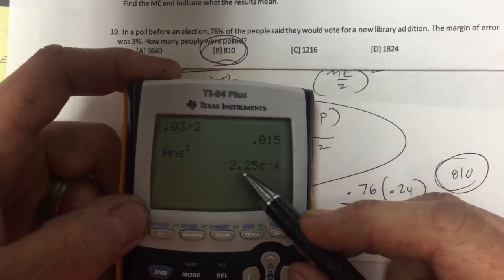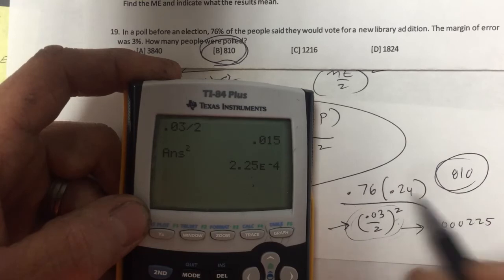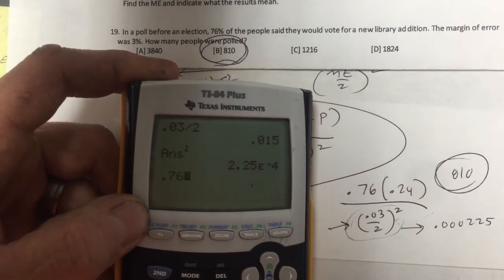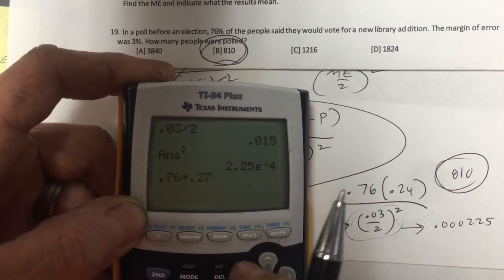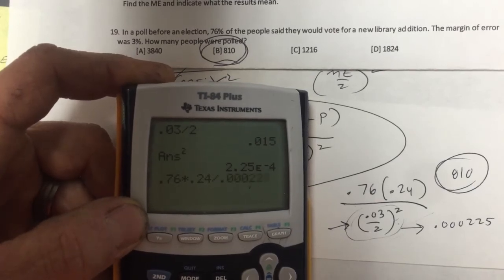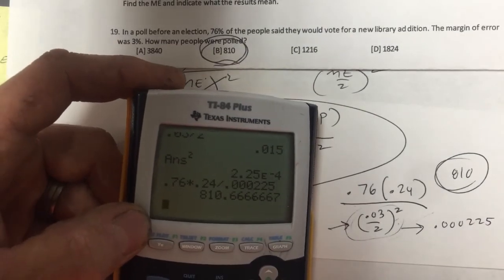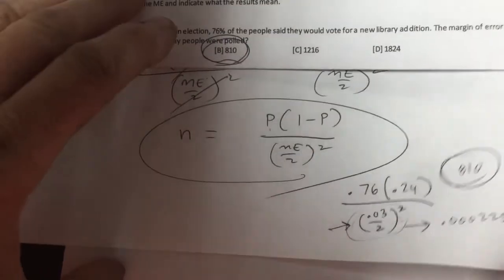This moves it back 4 places, so there's 3 zeros. Now I can do 0.76 times 0.24, and then divide by 0.000225. And there you go, I got my 810 people. That's how you do that.